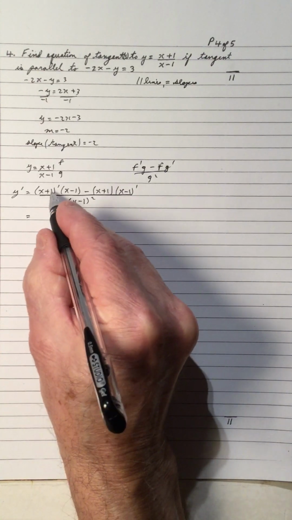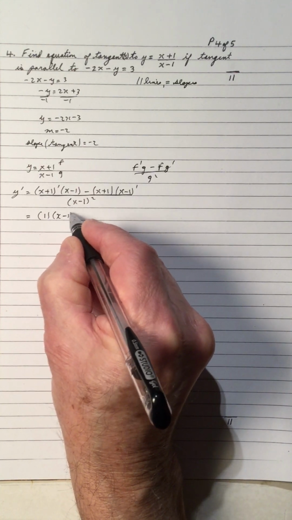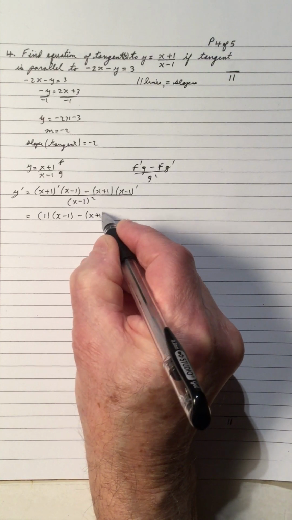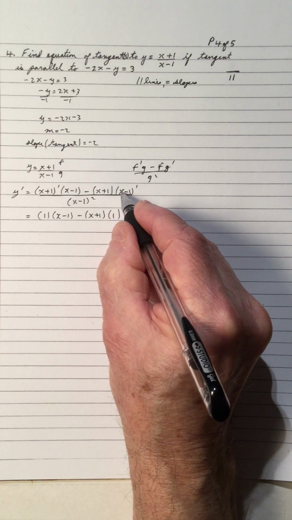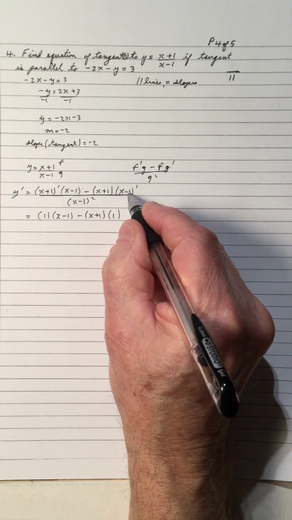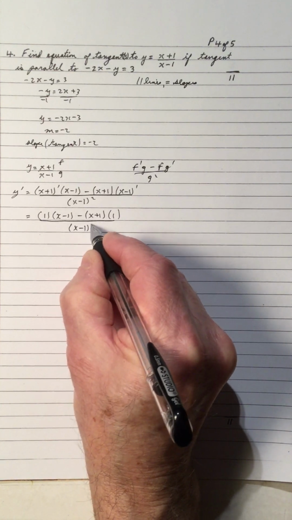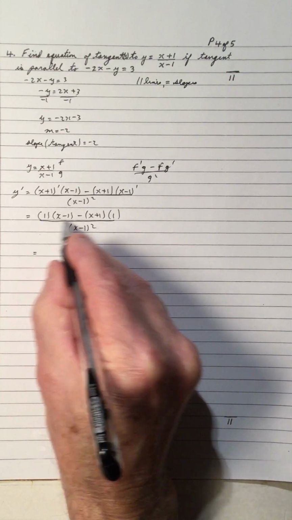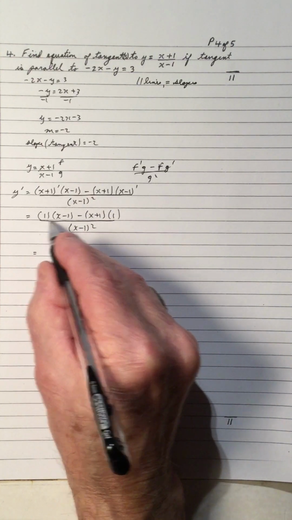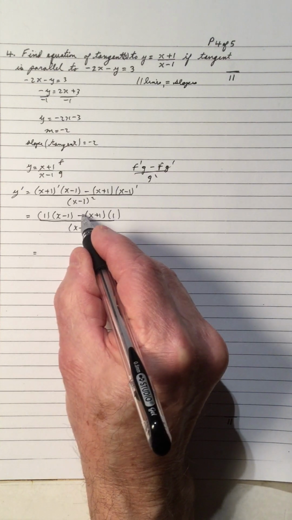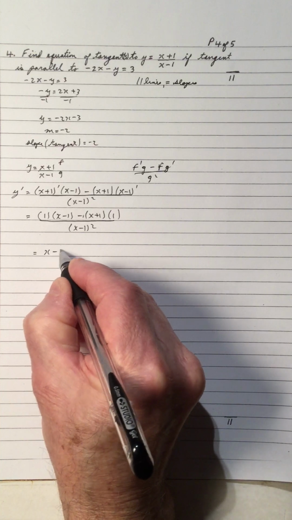So y prime: the derivative of x plus 1 is 1, times x minus 1. Derivative of x minus 1 is 1. Remember, derivative of x is 1, derivative of negative 1 is 0. And that's all over x minus 1 squared. Do the multiplication first. 1 times x minus 1 is x minus 1.